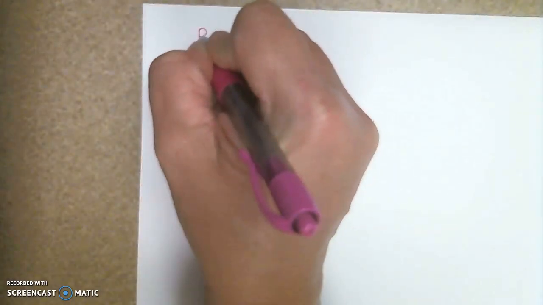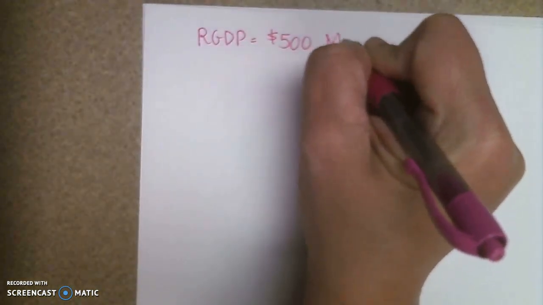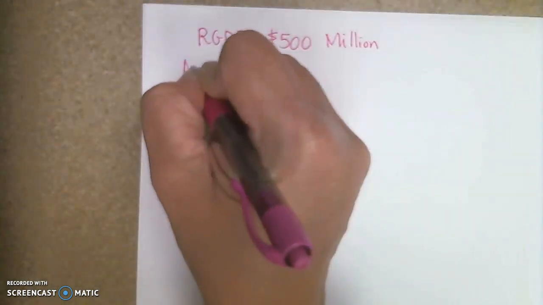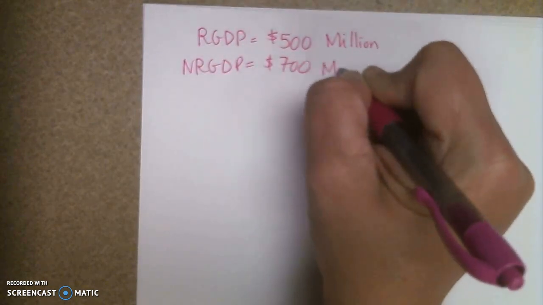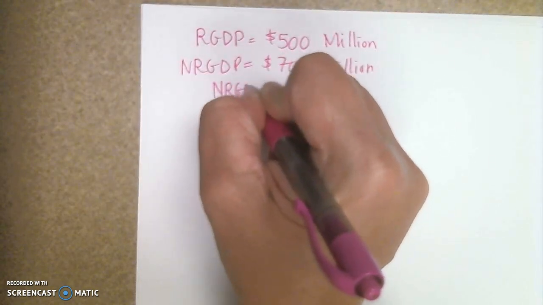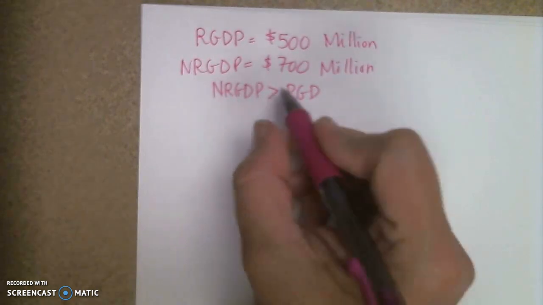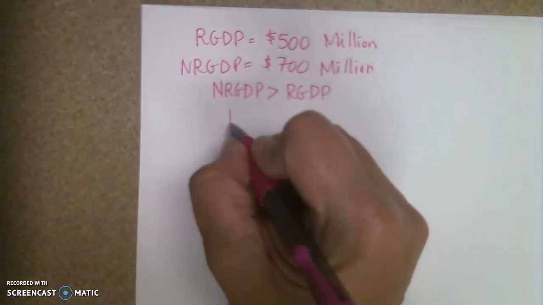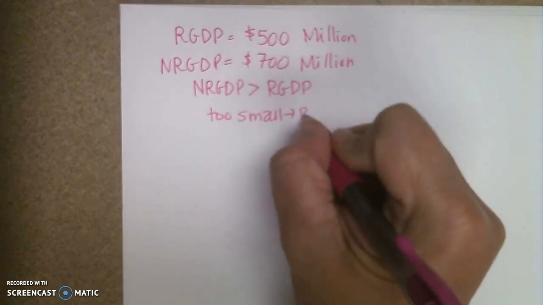So let's look at that individually. I'm going to propose that we have a real GDP of 500 million, and a natural real GDP of 700 million. Okay, so which is greater? Your natural real GDP is bigger than your real GDP. So where we are in the long run, where we want to be, is not where we are currently. We're too small, right? Our economy is too small, so that tells us that we're in a recessionary gap.